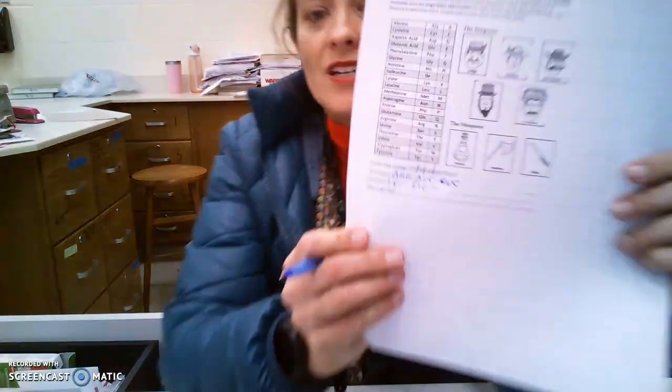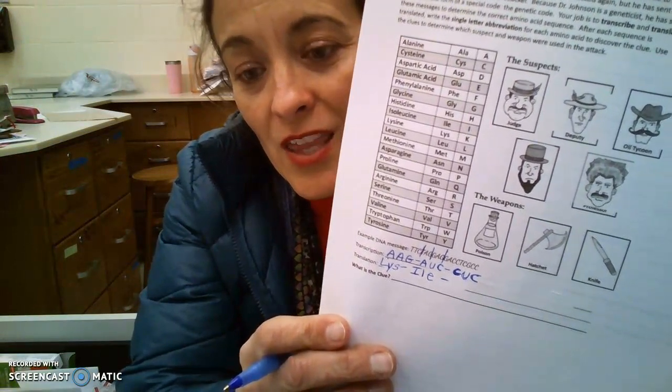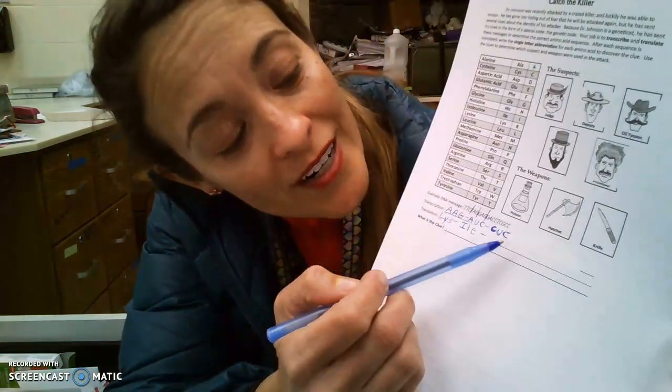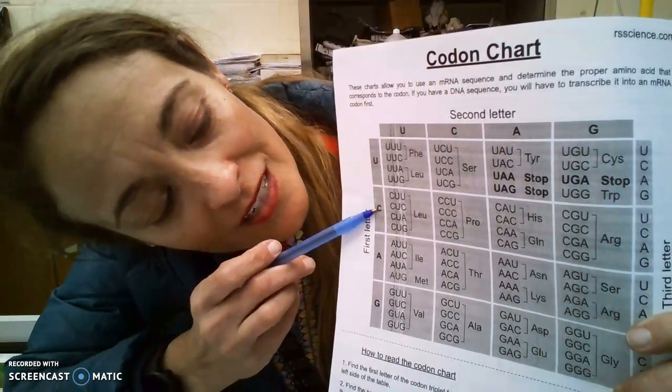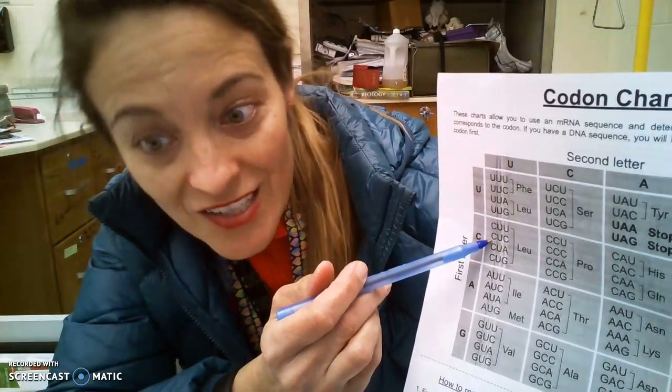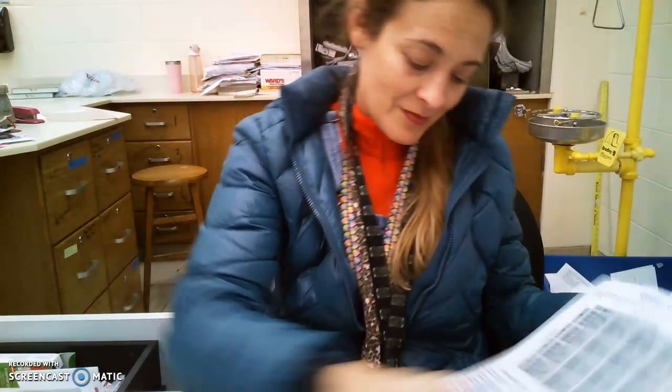All right, so now that's the amino acid, isoleucine. And then we have the CUC in the messenger RNA, and we've got to code that now into an amino acid. So let me get this so you guys can see it. Our first letter is right here, C. And then our second letter is U. Our third letter is C, and you can see it right there. CUC codes for leucine, LEU. So we write that on our sheet. Don't mind my handwriting when you look at this.